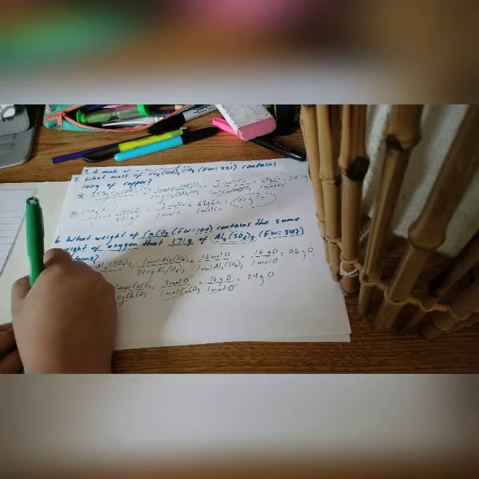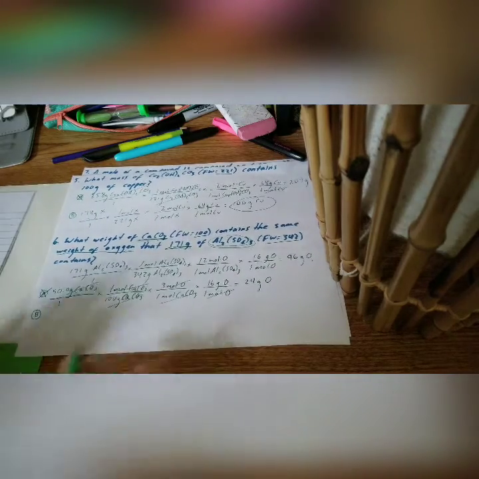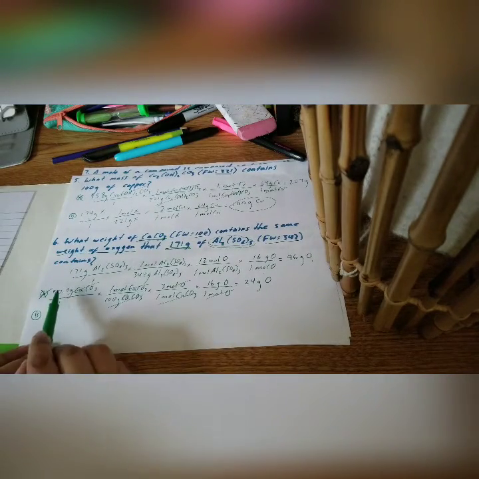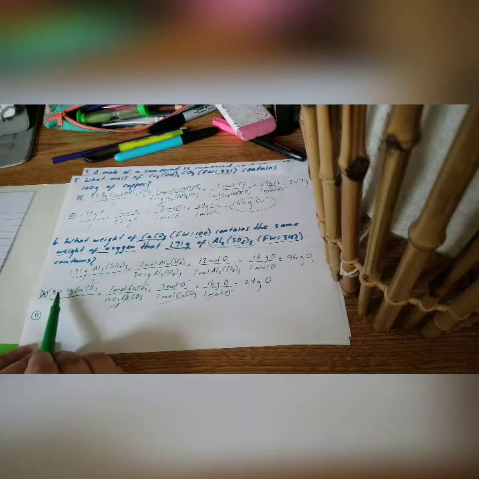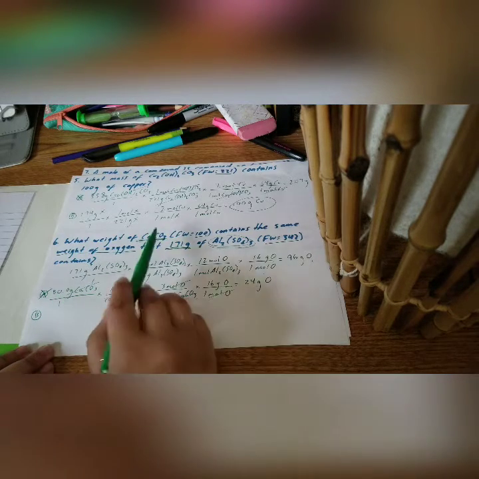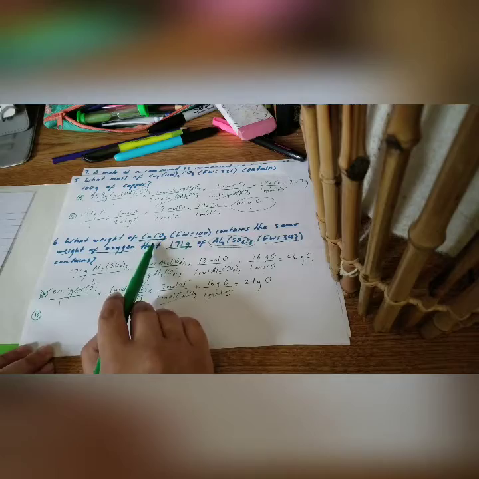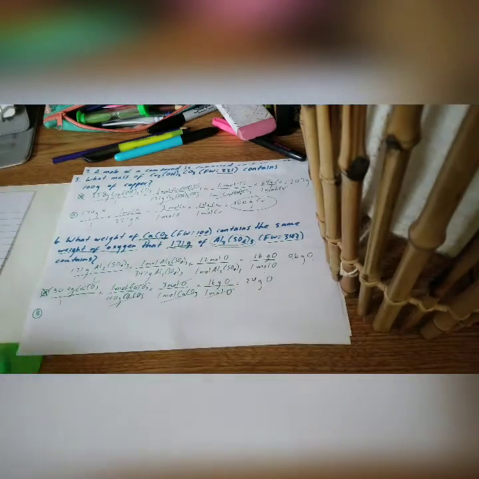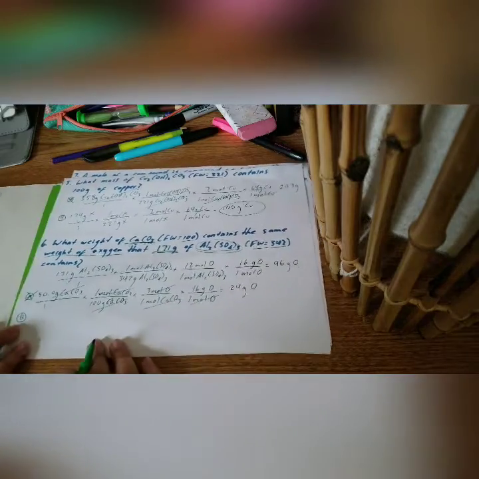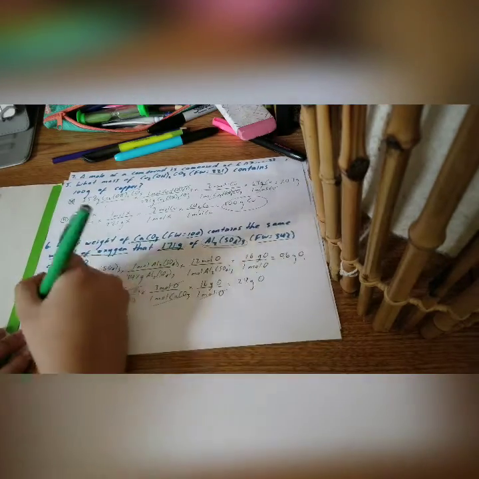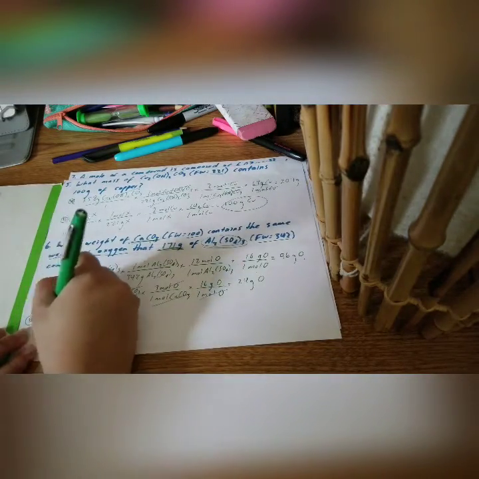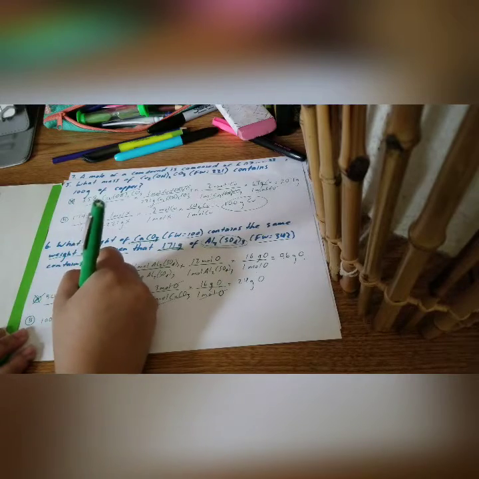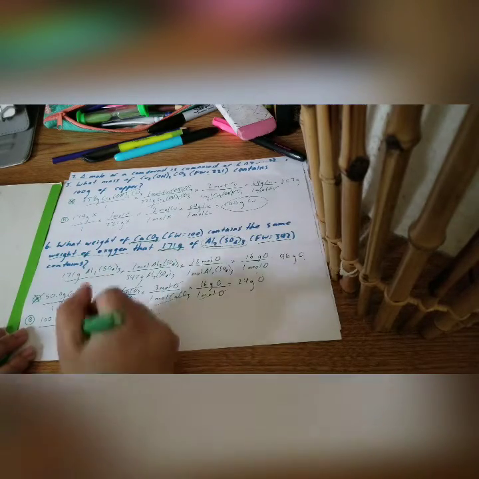How about B? So for B, the only thing that we would change is this value right here, our starting mass of calcium carbonate. That's what they're asking us about. So choice B says we would start off with 100 grams of calcium carbonate. Okay, so we start at 100 grams, and again we do the same exact thing.